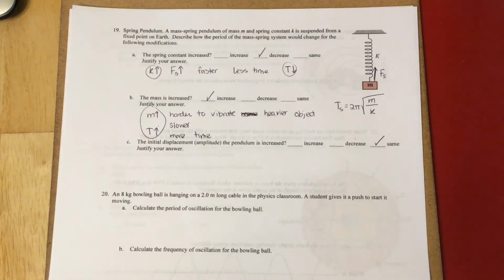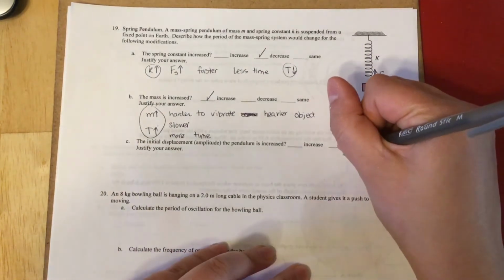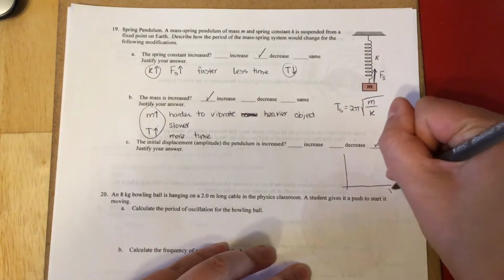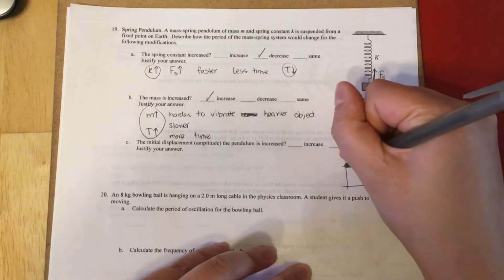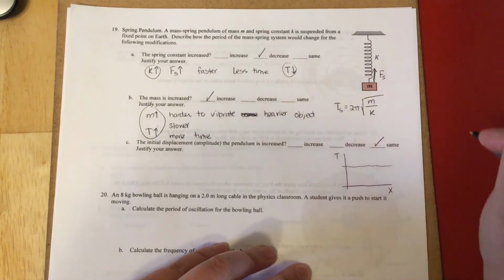And the amplitude of the pendulum doesn't change the time period at all. It doesn't show up in the equation. It wasn't a relationship when we plotted in our graph. When we plotted it originally, when we did this lab, right? We dropped it from different positions and saw that it took the same time pretty much no matter what.